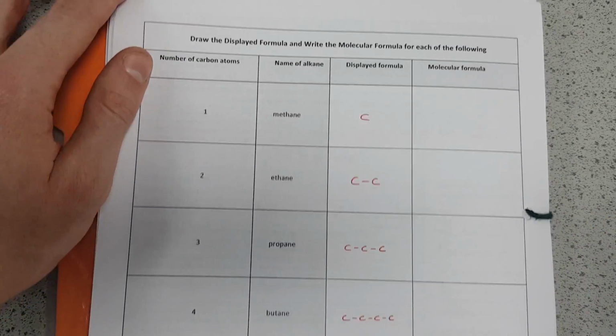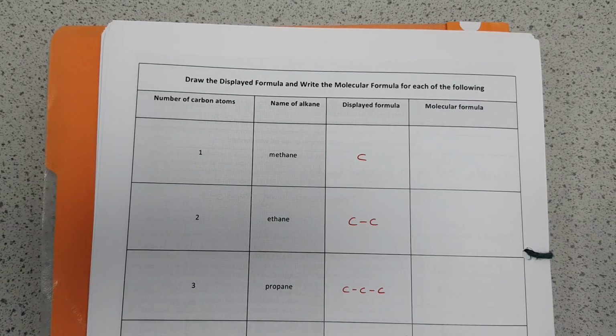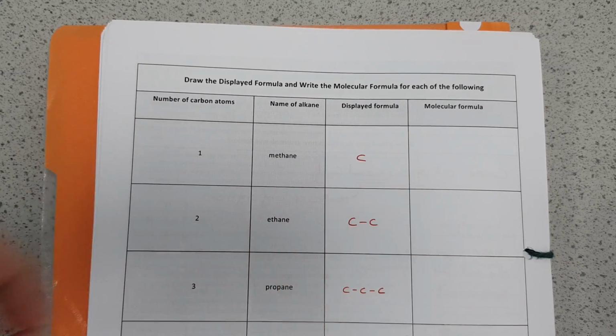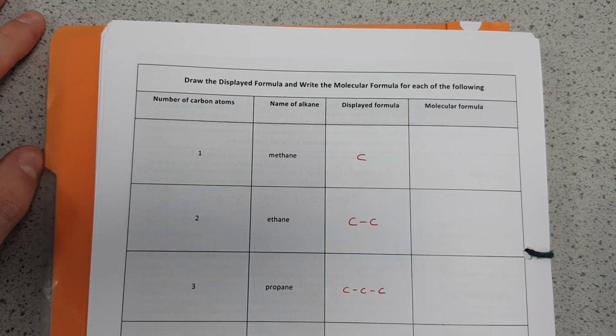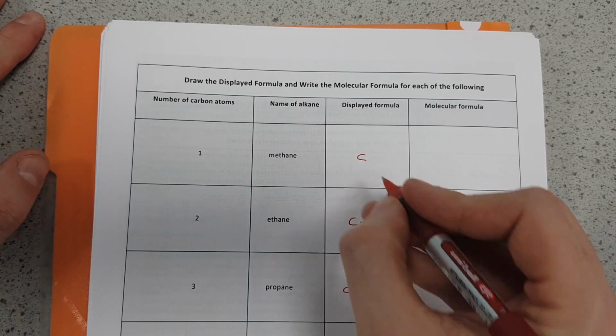Now, in terms of working out how many hydrogens they have, this is where we're going to tie back into topic 2, covalent bonding. So we should know that carbon has 4 electrons in the outer shell, so it can form 4 covalent bonds. And that's precisely what it's going to do. And we know, because it's a saturated hydrocarbon, the only thing it can possibly bond to is hydrogen.